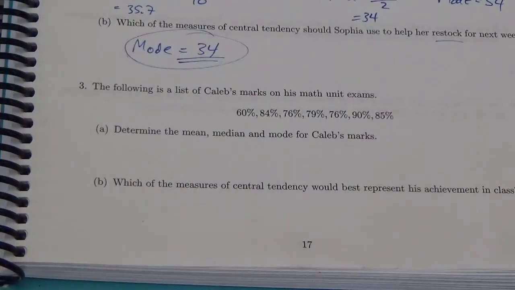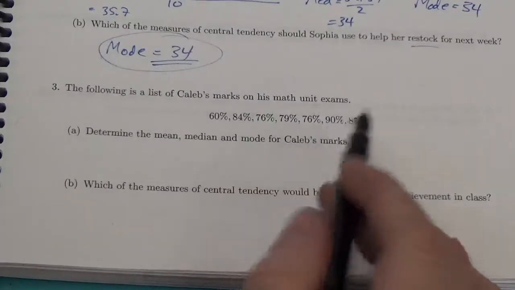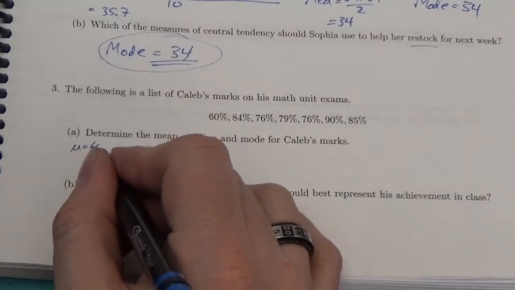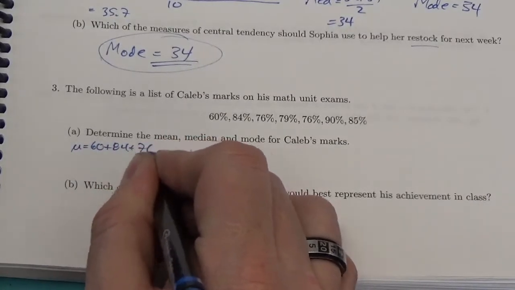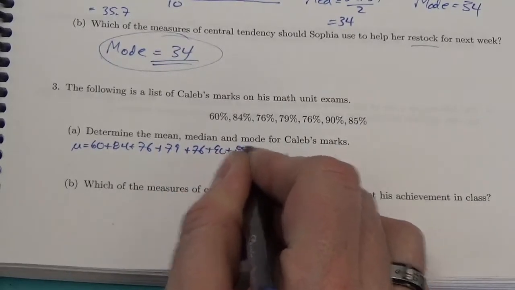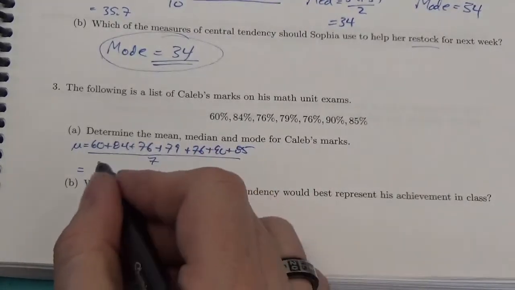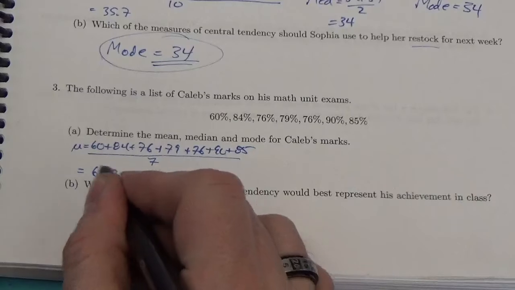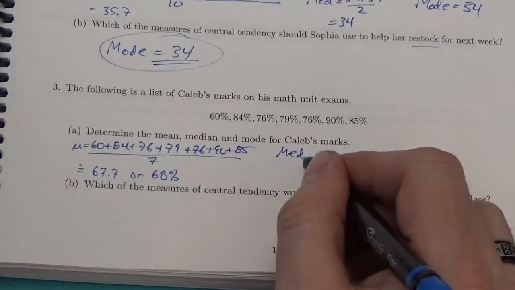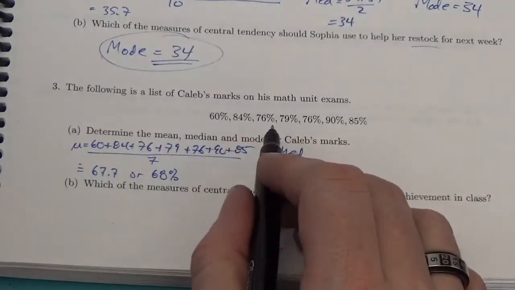Okay, and in this last question that we're going to look at, it says the following is a list of Caleb's marks on his math unit exams. They're all listed out there. We want to determine the mean, median, and mode. Well, the mean, once again, is going to be the sum of all of them divided by the total number of them, and there are 7 there. I've done this off to the side here, so it turns out that's going to be 67.7, or 68%.